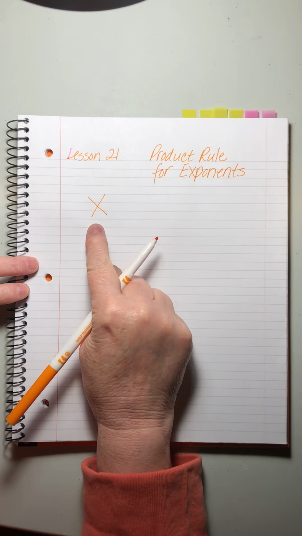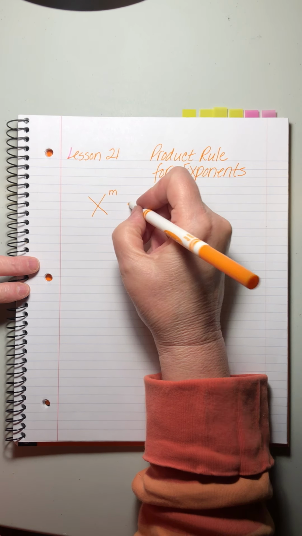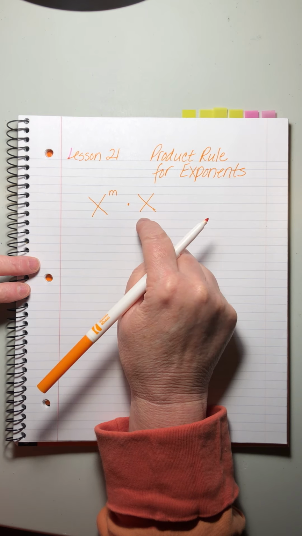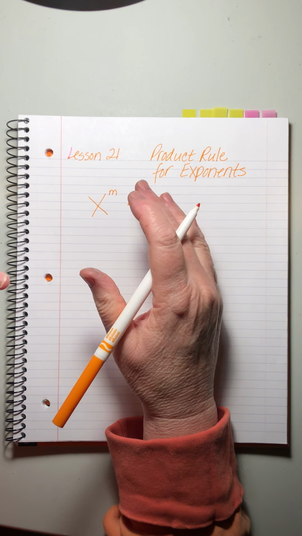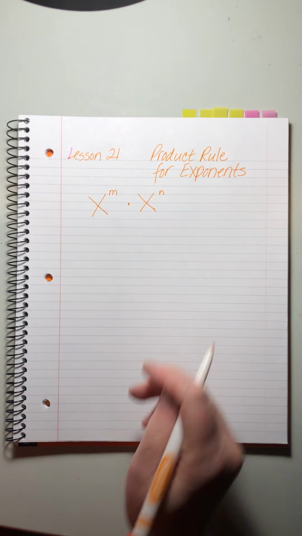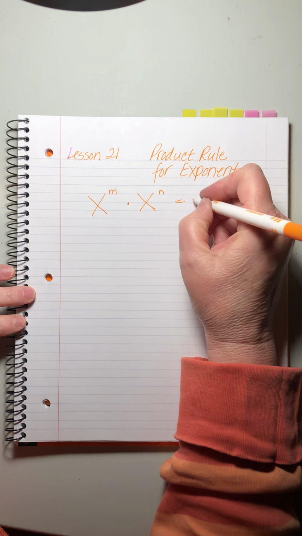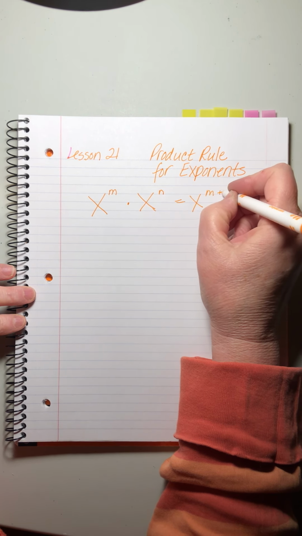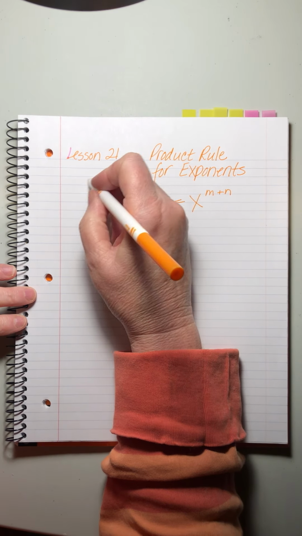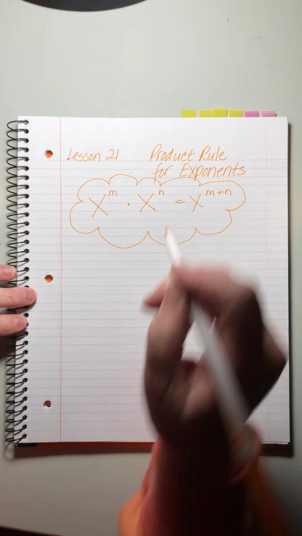If you have a base and it has an exponent on it, and you're multiplying it by another base, now, the base could be a letter or it could be a number. We're using X just to stand for any base you'd like it to be. And let's say there's an exponent on this number as well. If you want to combine those, you can. You just add the exponents. Oh my gosh. When you multiply matching bases, you can add the exponents.